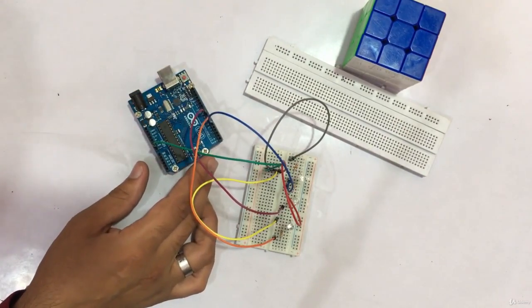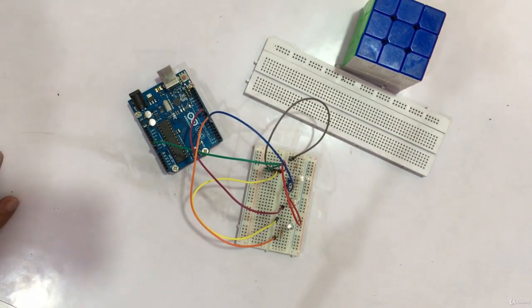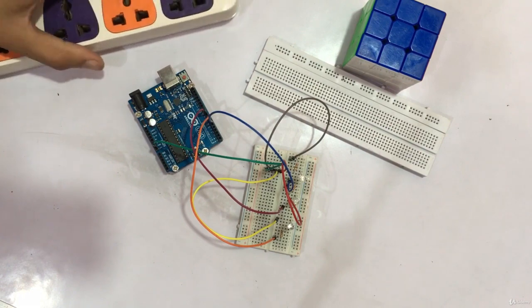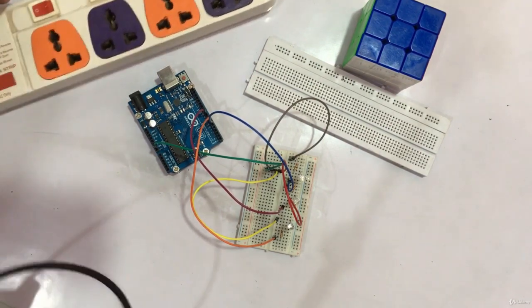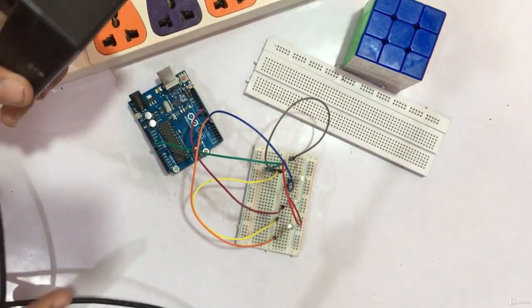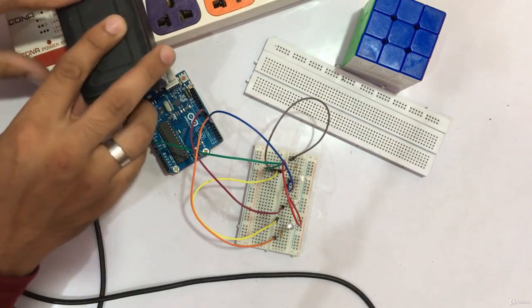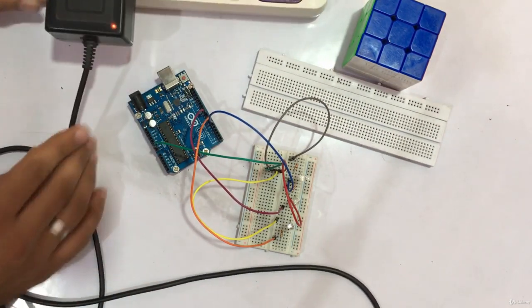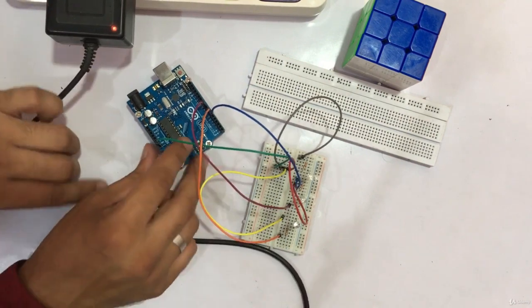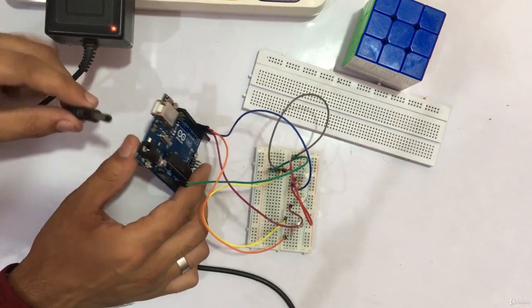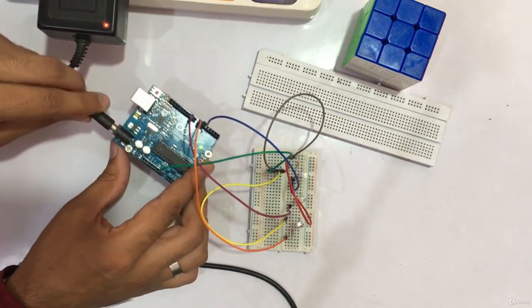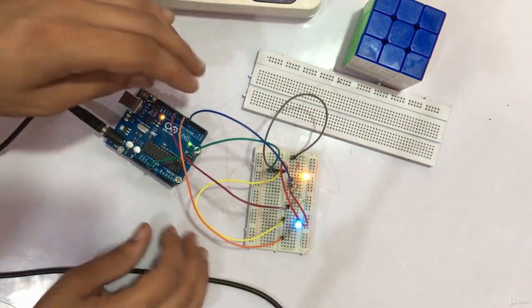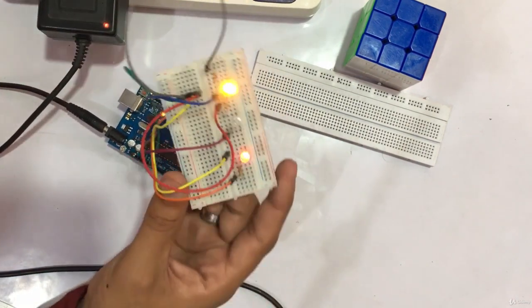Now there is another method of powering the Arduino, represented here. I have an extension board here, and I am using a 12 volt DC adapter. For that I have just connected it to the extension board, powered the extension board, and then connected it simply to the power jack of the Arduino. So here the Arduino is powered up, and our program is running.